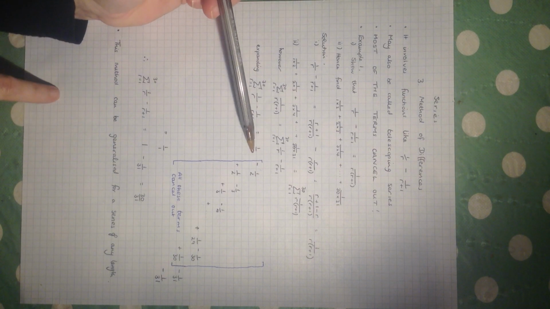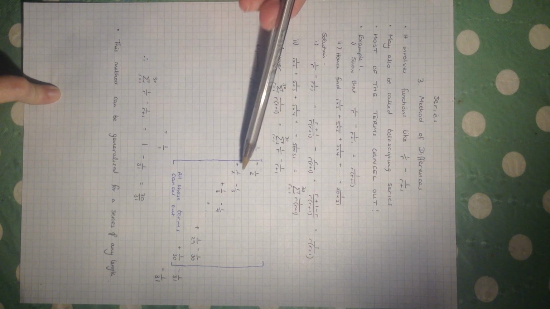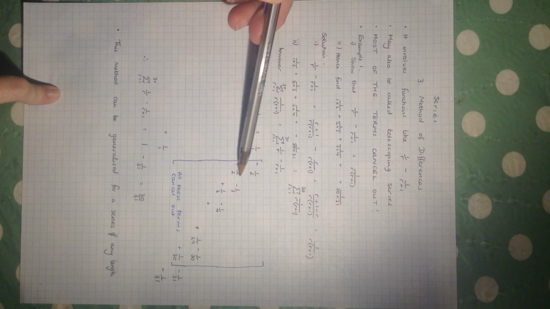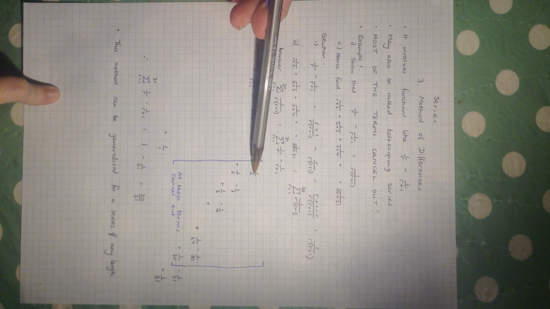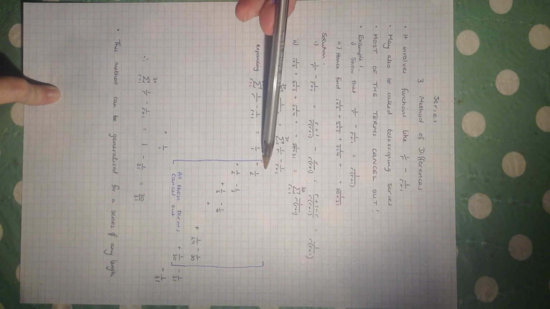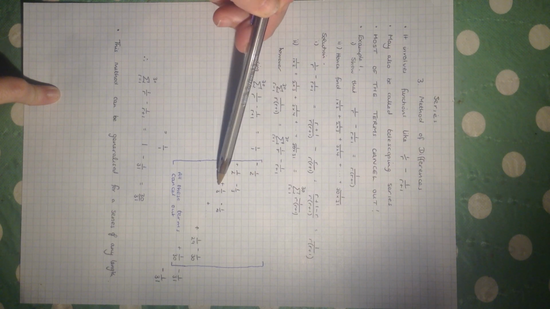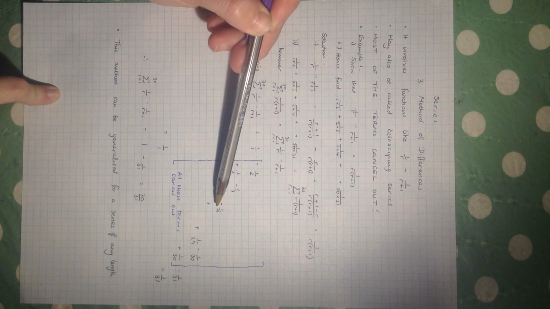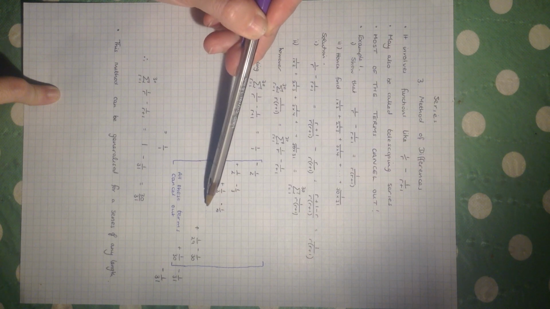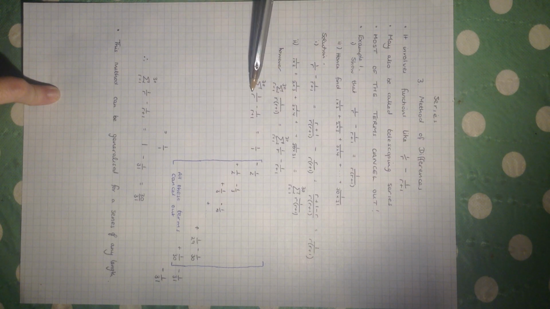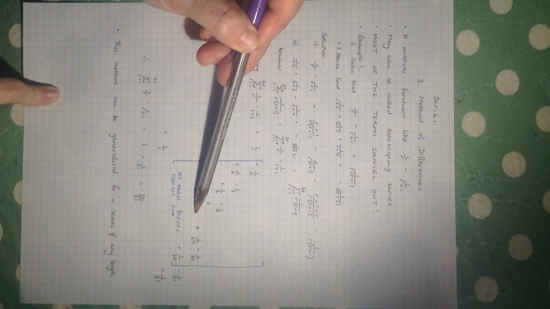And if you look, because this term is negative and the next term is positive, we get minus a half plus a half, which is 0, and then minus a third plus a third, which is 0, and then minus a quarter, and then plus a quarter from when r is 4.